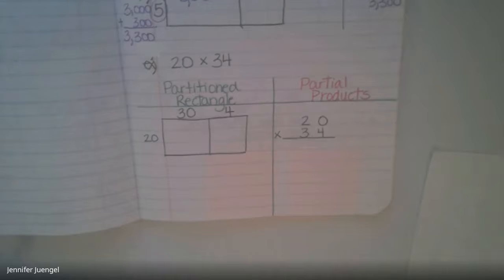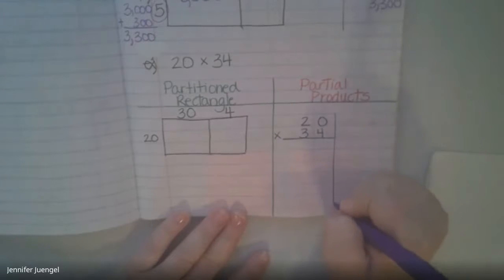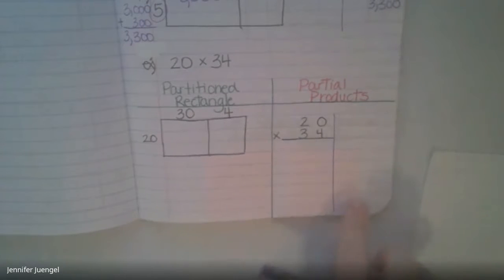So for partial product, I like to draw a line down the side of my multiplication problem where I can keep track of all of the individual problems I'm going to do, and I can be sure that I can do my addition problem when I'm done. So I'm going to walk my way through this problem, making sure that I pay attention to every single digit. So the first one I'm going to do, I always start on the ones place. That's what we do in math.